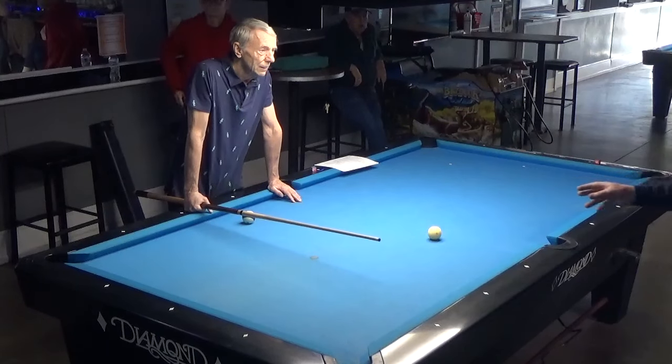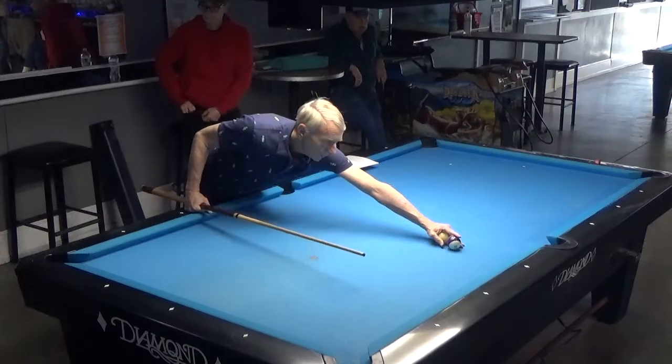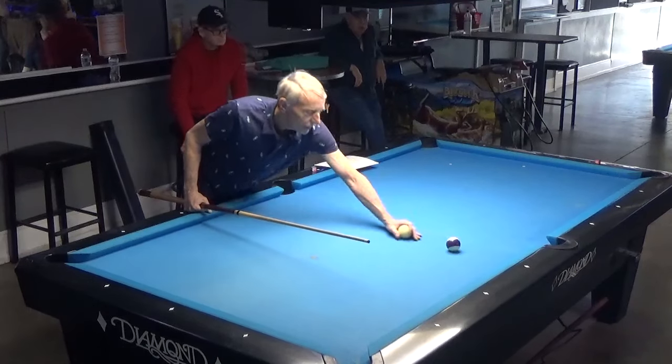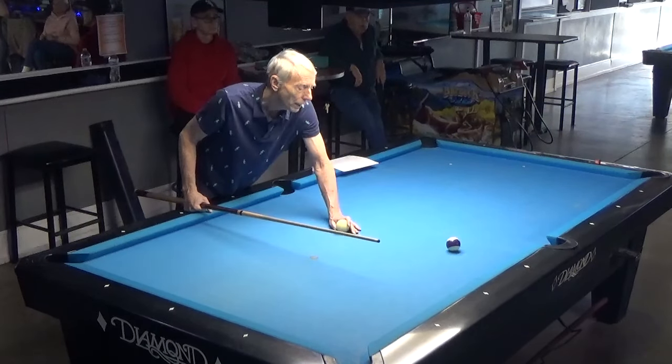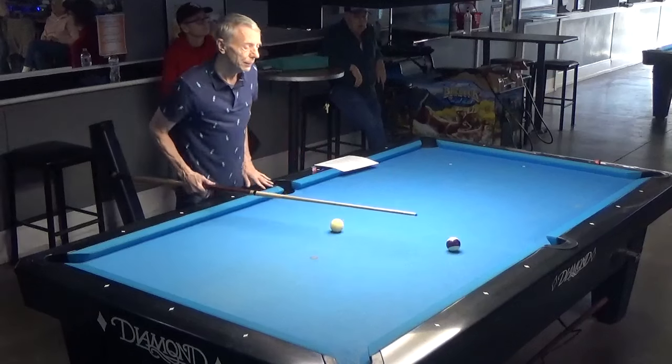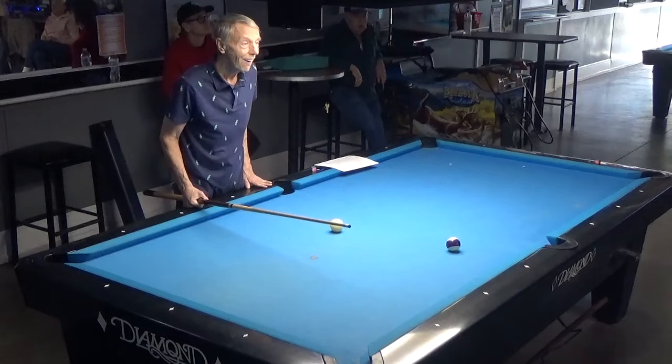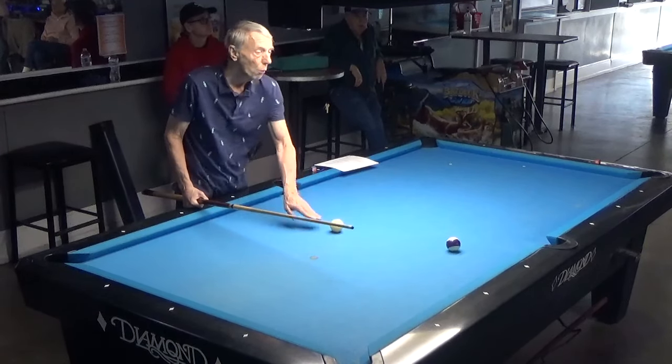How do you handle that then? Well, that was an example of it. Because if I had hit that softer, it would have double kissed. So you want to, those kind of shots, when you got the cue ball out of the way, you want to hit it harder and hit it lower too.